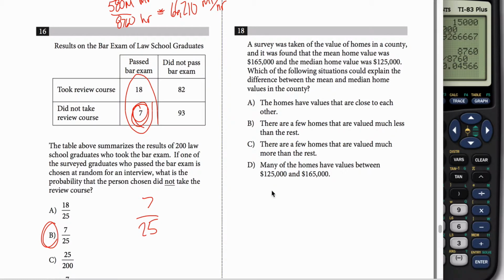18. A survey was taken of the value of homes in a country, and it was found that the mean home price was 165,000, but the median was only 125,000. So my mean is bigger than my median. What could cause that to happen?